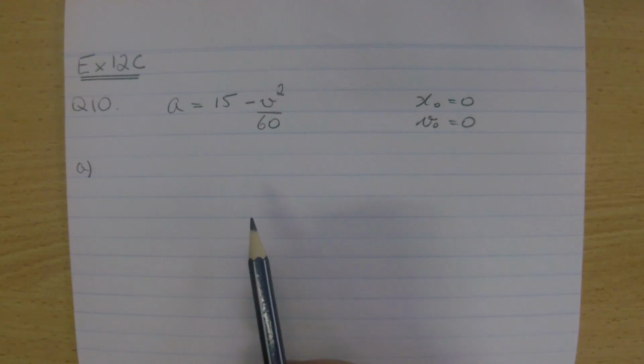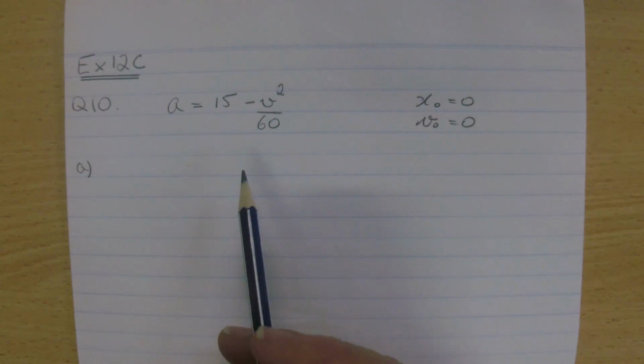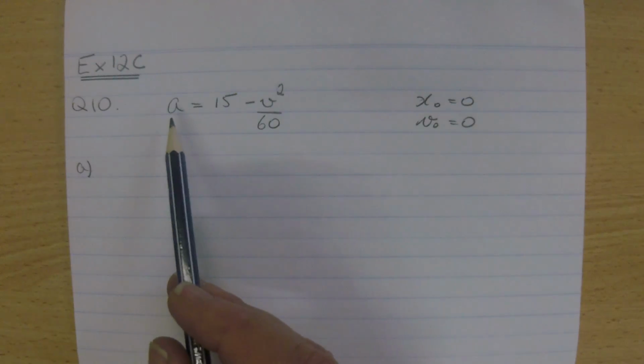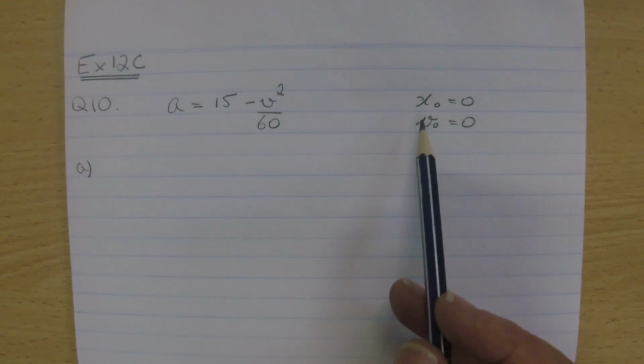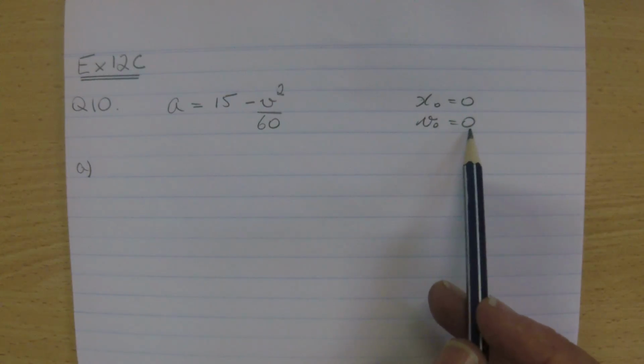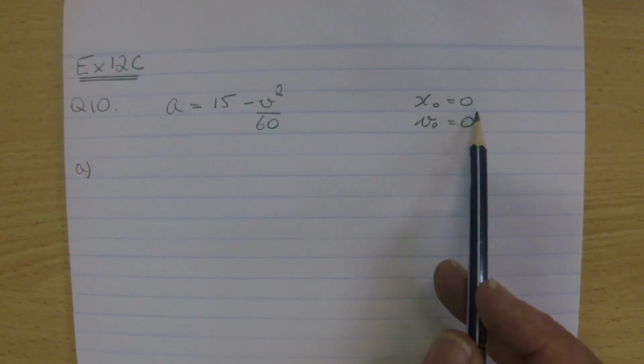This is a demonstration of question 10 from class today. We've been given this function, acceleration, as a function of the velocity of a particle. It's a linear motion, and we were told that initially the body is at rest, so v0 equals 0, and at the origin, x0 equals 0.